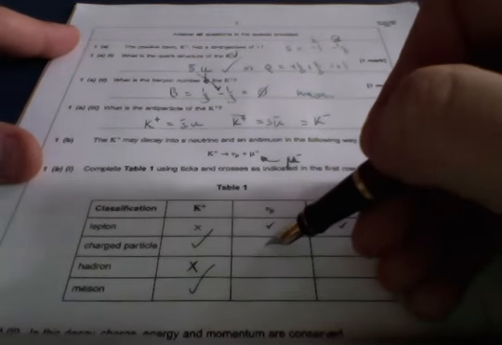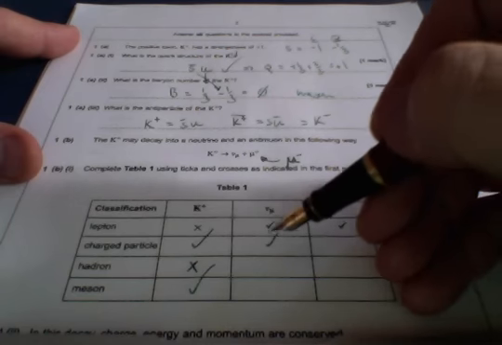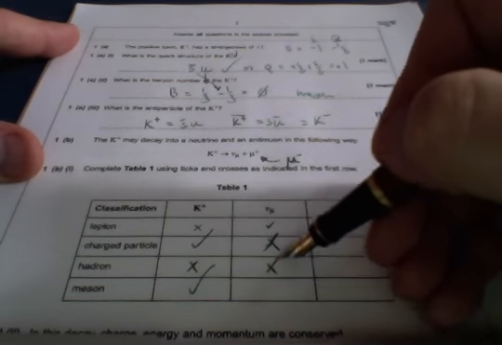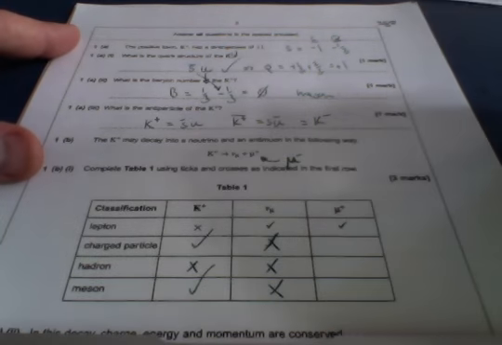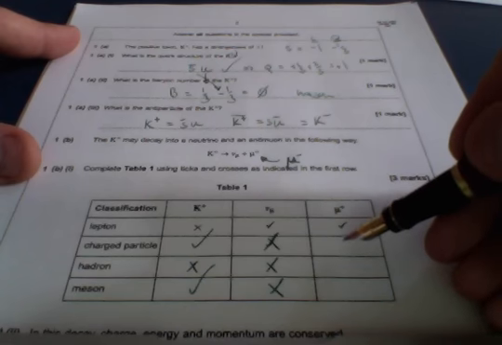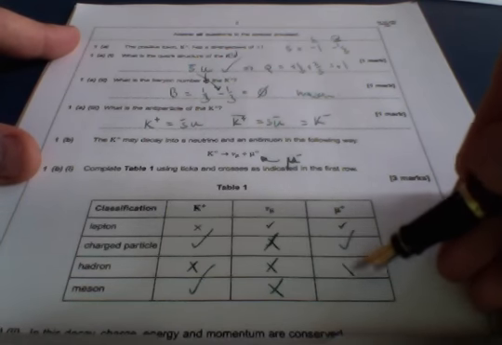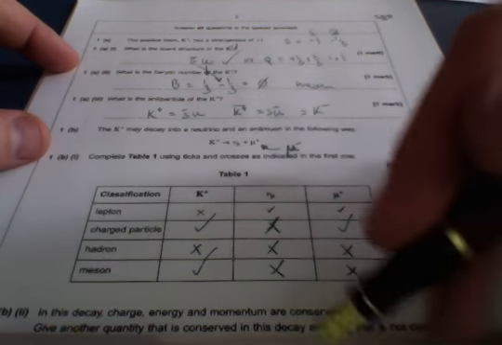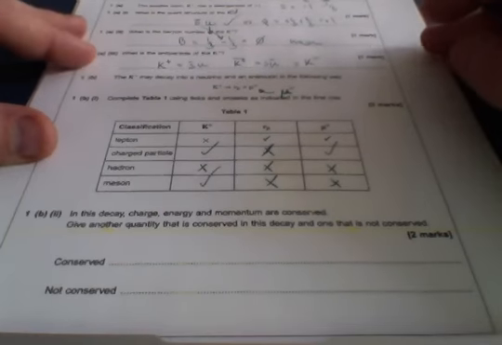Is it a charged particle? Yes. No, that is a neutrino, it's not charged at all. Is it a hadron? No. Is it a meson? No. What about the anti-muon? Is it a charged particle? Yes. Hadron? No. Meson? No. So once again, I'm hoping you would have got that just from recalling basic material.